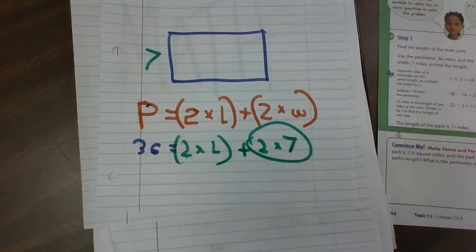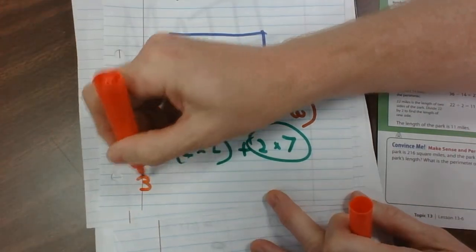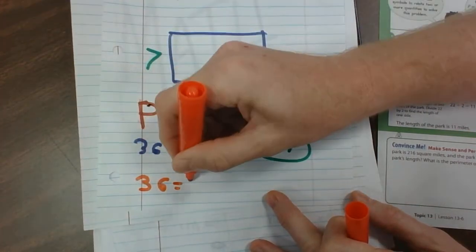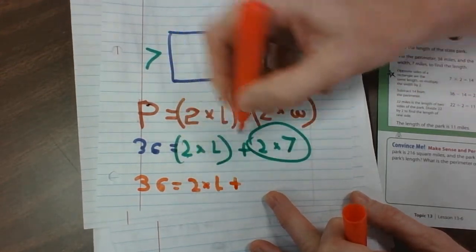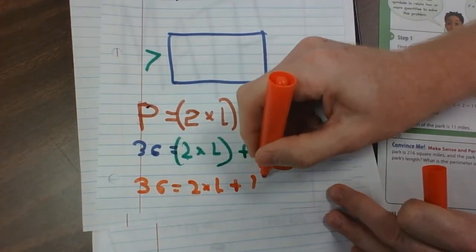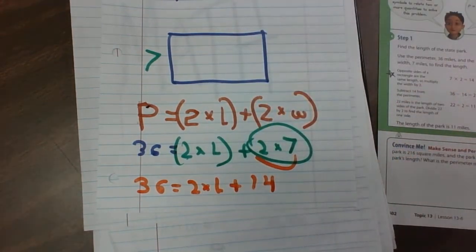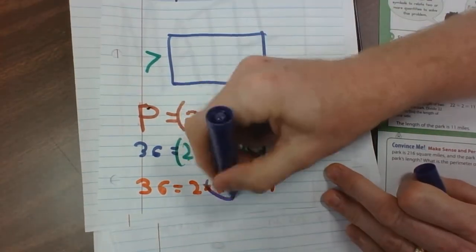I'm going to go to just one color now. So 36 equals 2 times L plus, what's 2 times 7? 14. Now, this is where it kind of gets a little tricky, all right? So how do we figure out what this L is?